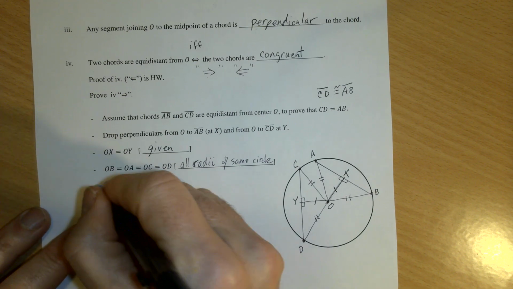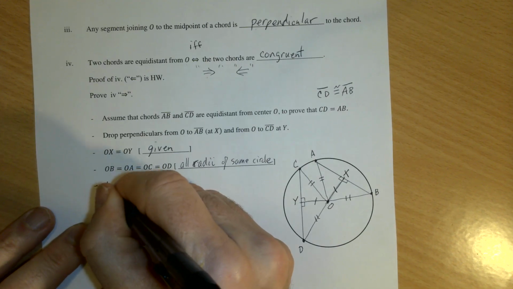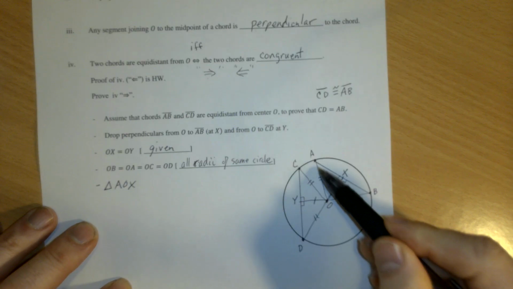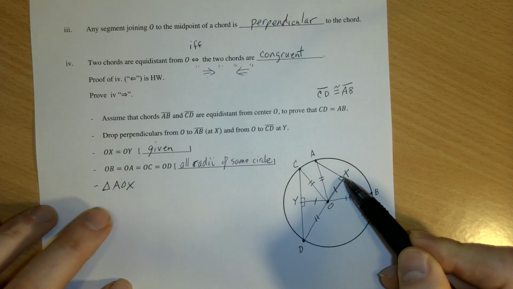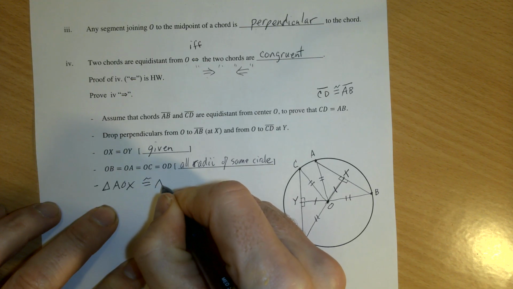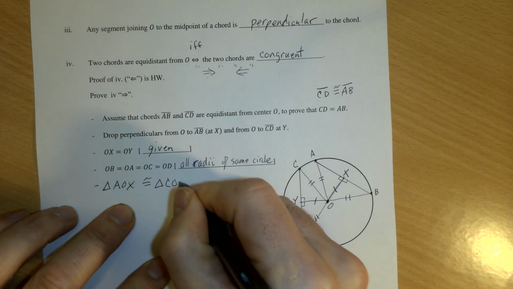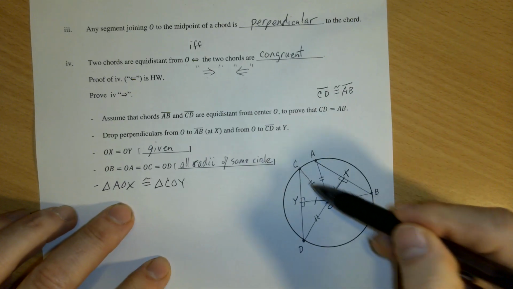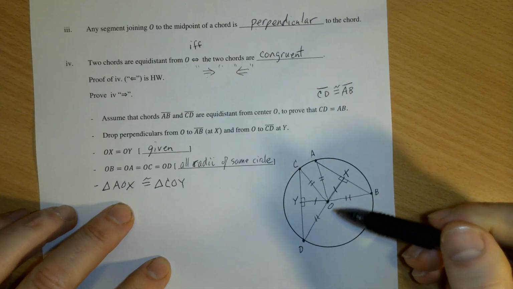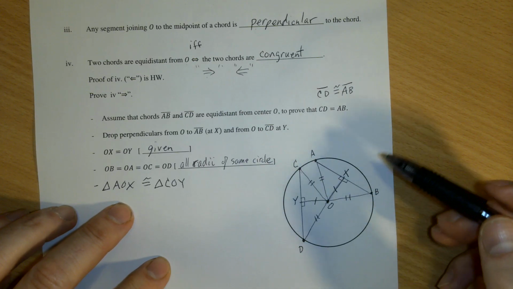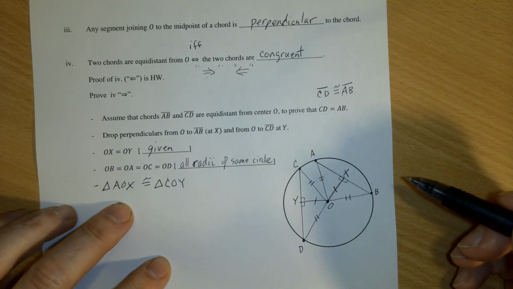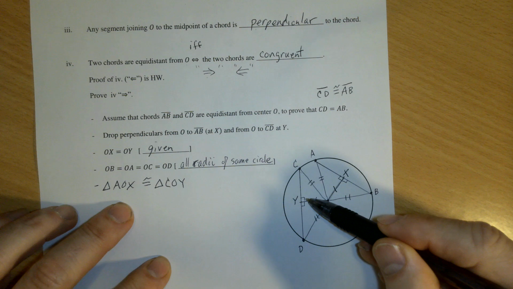All right, so that tells us the next thing I'm going to write is the triangle AOX is congruent to triangle COY. Okay, what is the reason for that? Well, we could use 2 different justifications. They're both right triangles, here and here.